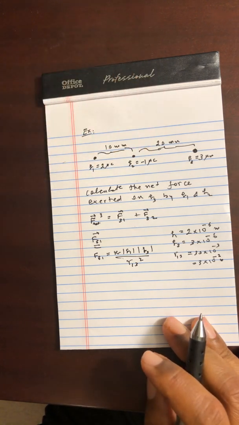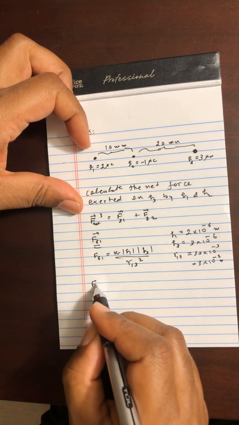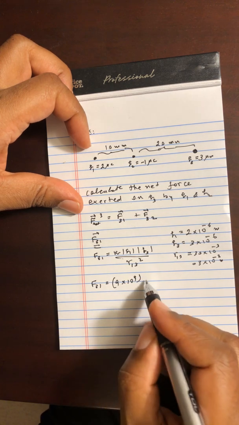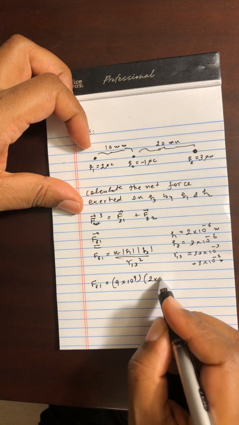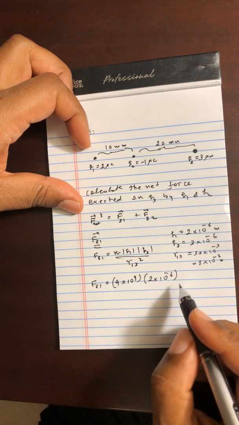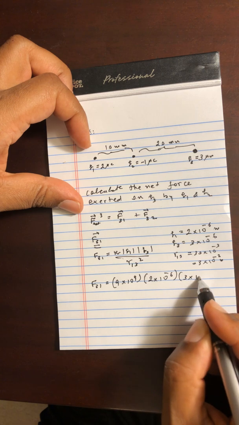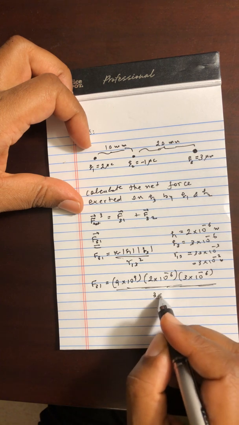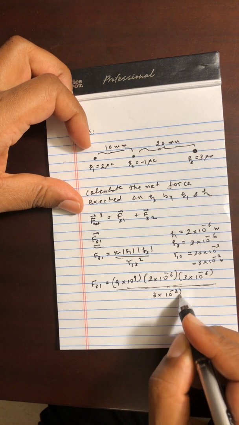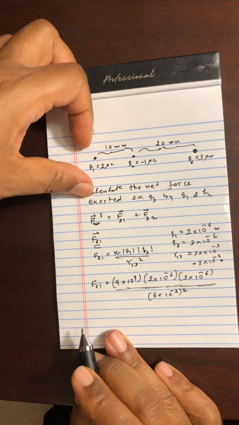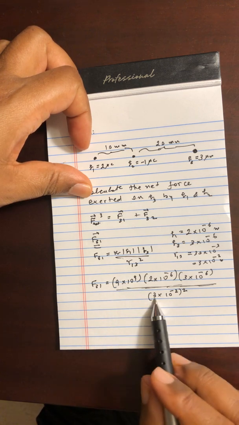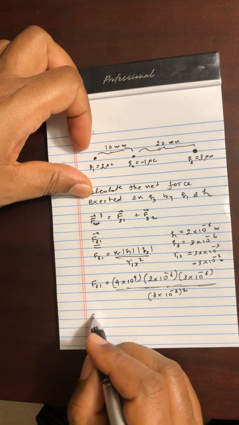So the magnitude will be as follows. F31 equals 9 times 10 to the power of 9, and then Q1 is 2 times 10 to the power of negative 6, and then we have Q3, 3 times 10 to the power of negative 6, divided by the distance squared, which is 3 times 10 to the power of negative 2 squared. Let's look at the numbers. The square of 3 is 9, so that will kill this 9 over here. So we just have 2 times 3. The numerical value is 6.